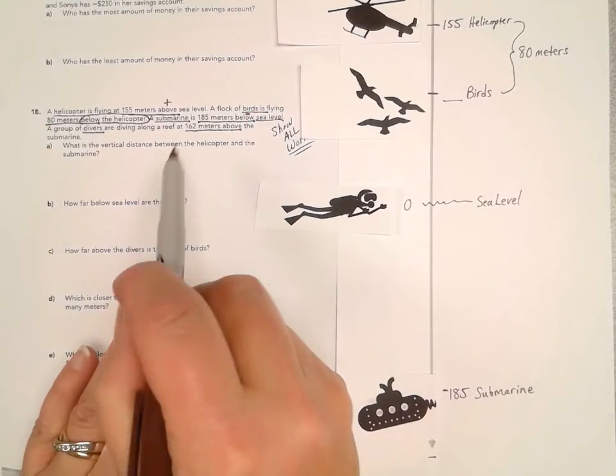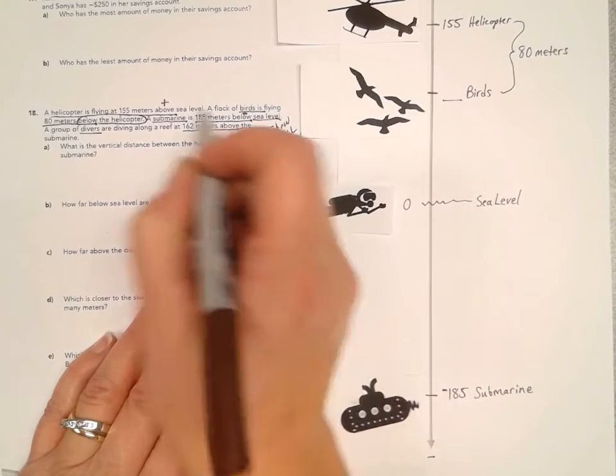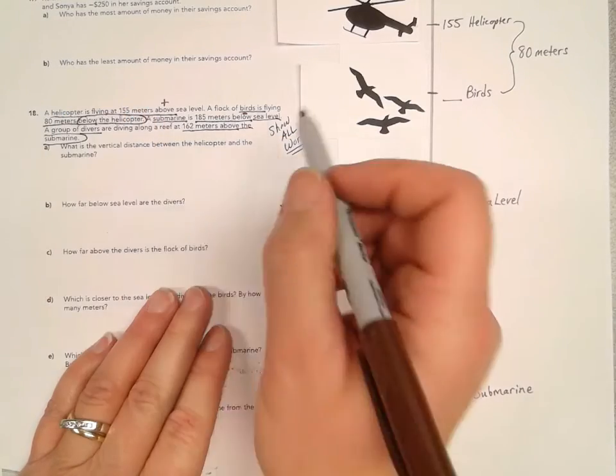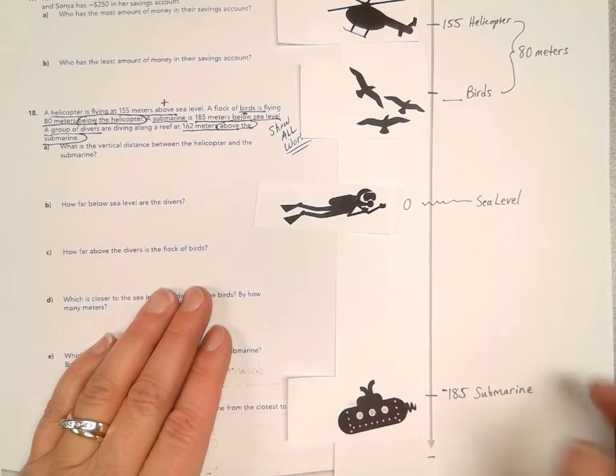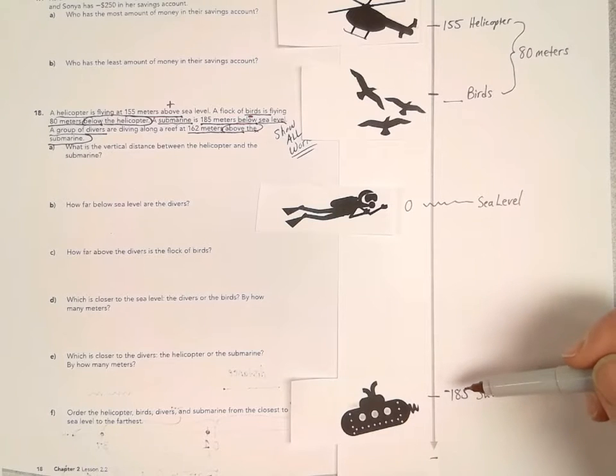Actually, it says 162 meters above the submarine. Oh, it's not above sea level. It's above the submarine. That's a different matter. So above the submarine means something a little bit different. It means that it could be somewhere in the water. That would make more sense for some scuba divers, right? Some divers checking out the reef.